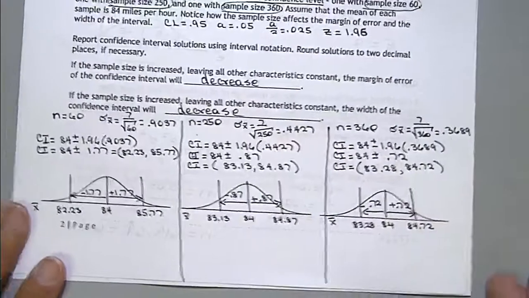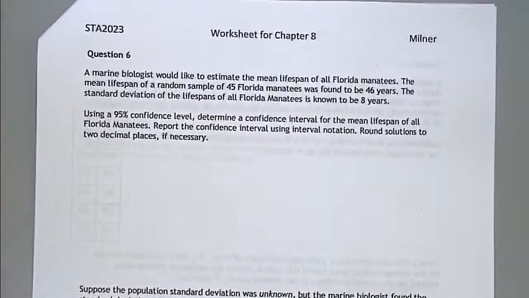Everybody have time to finish that up? Good? It's a lot of writing, I know. I'll try not to do so much on the next pages.